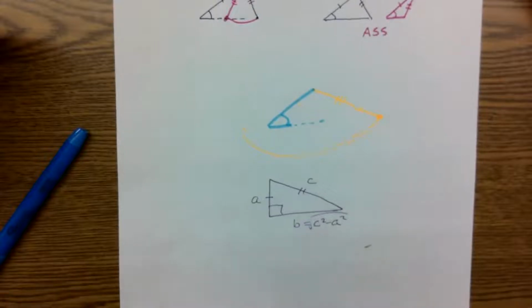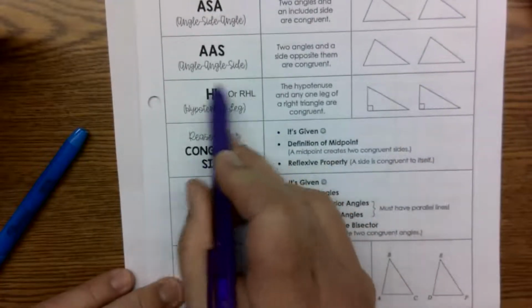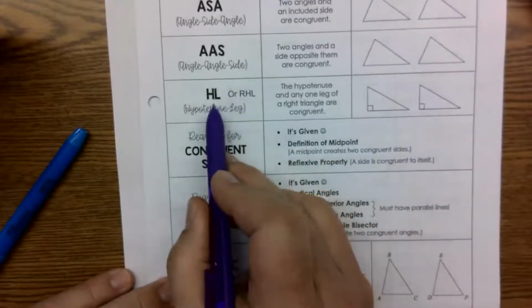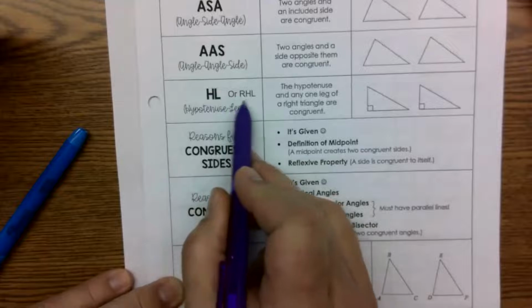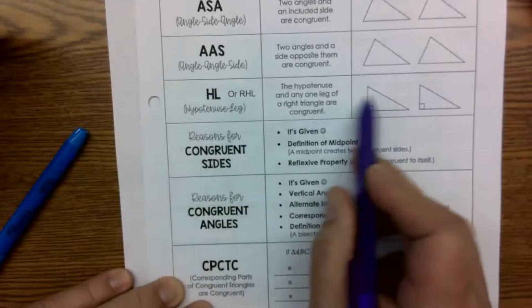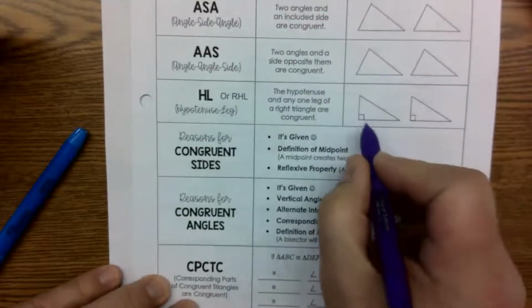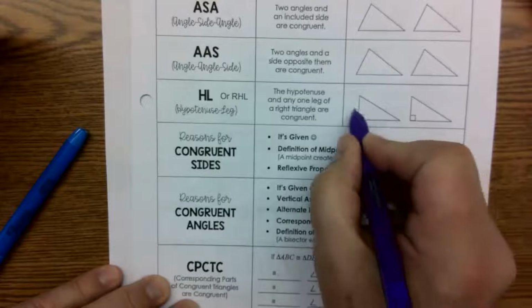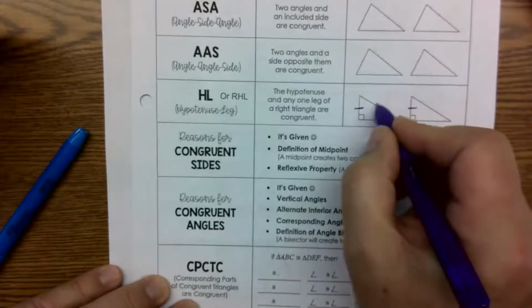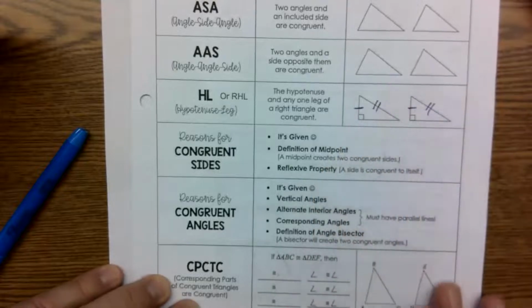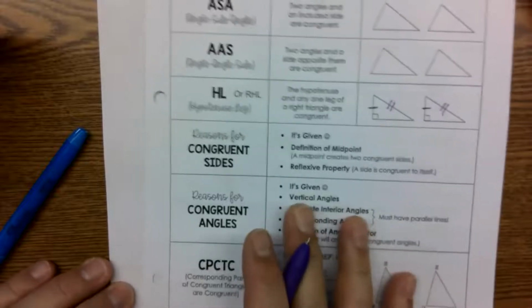So you'll remember when we did this on day 51, there was another item down here that we didn't talk about. It says HL. I prefer to call it RHL. It is the scenario of having a right triangle where the right angle is the known angle, this leg is known, and this hypotenuse is known. And that's what we're going to talk about today.